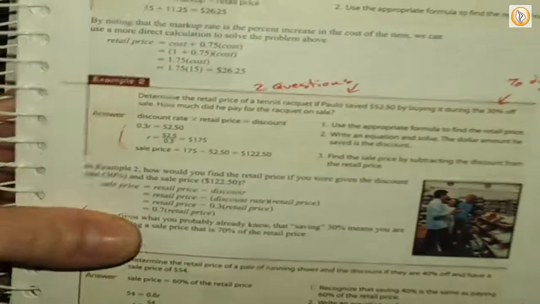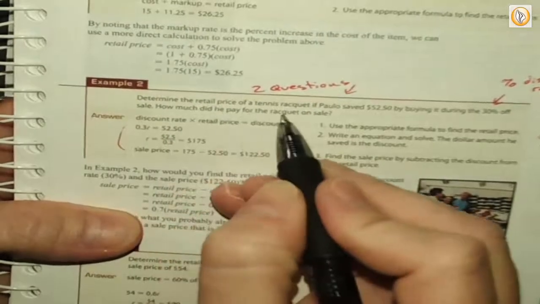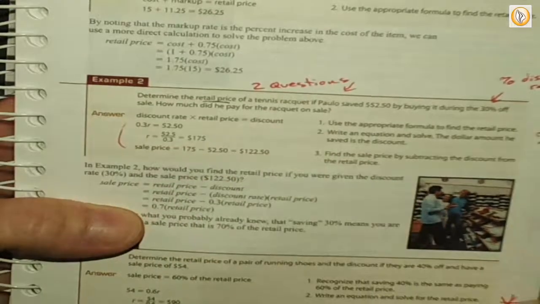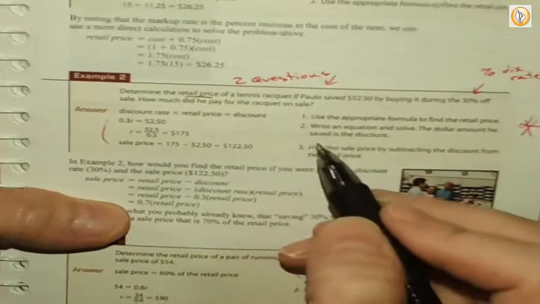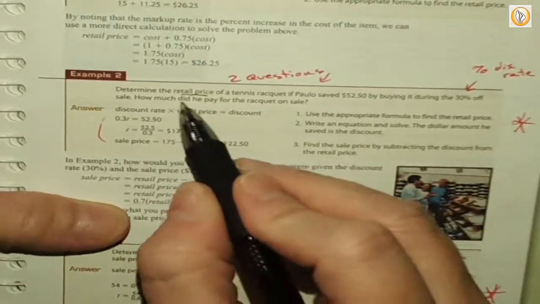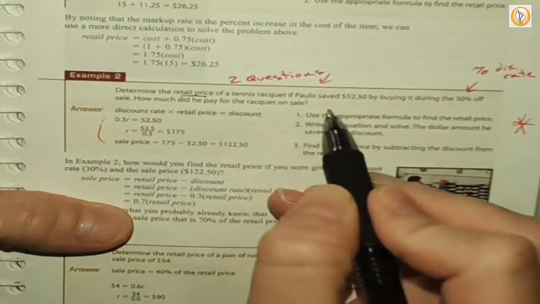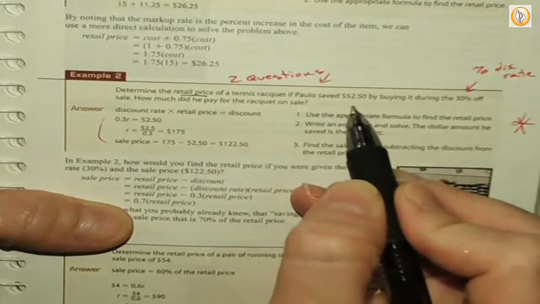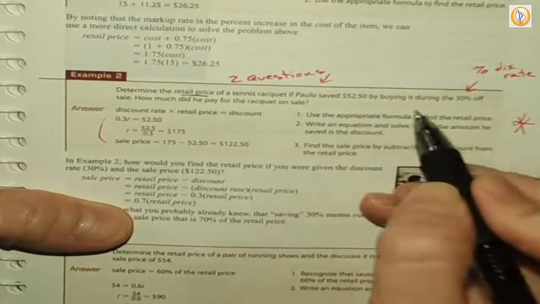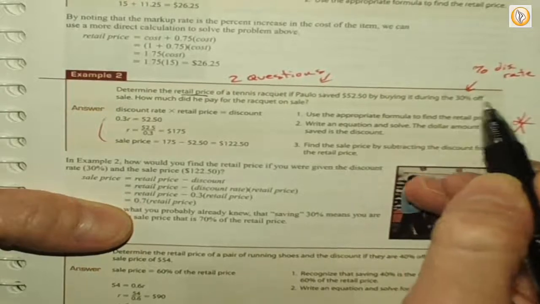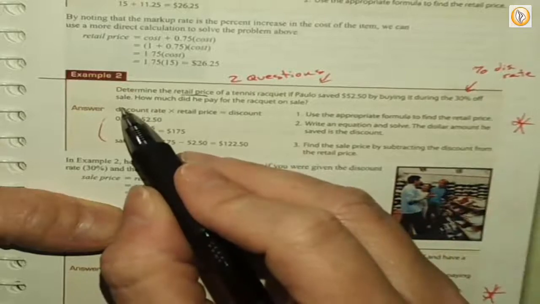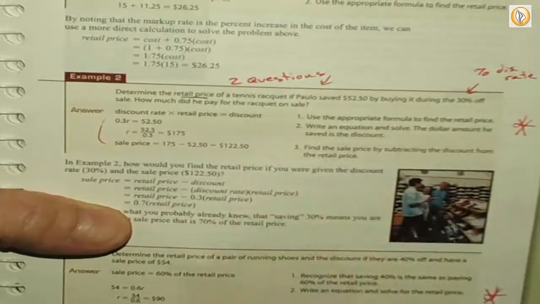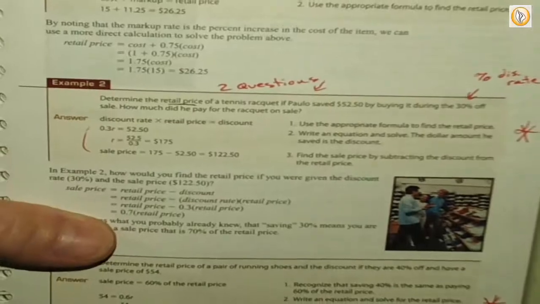Determine the retail price. There are 2 questions for this problem. It says determine the retail price of a tennis racket if he saved $52.50 by buying it during a 30% off sale. Okay, there's the discount rate, that's your rate. How much did he pay for the racket on sale?